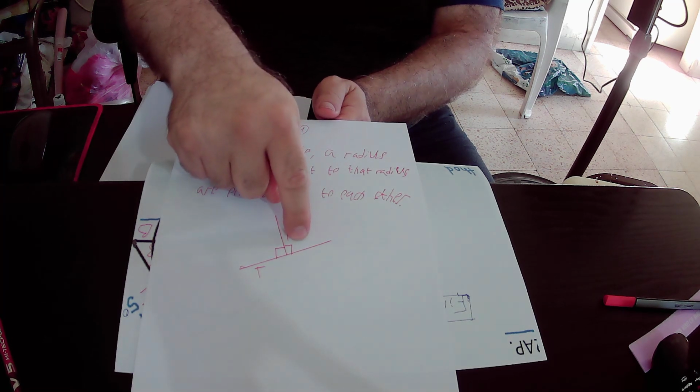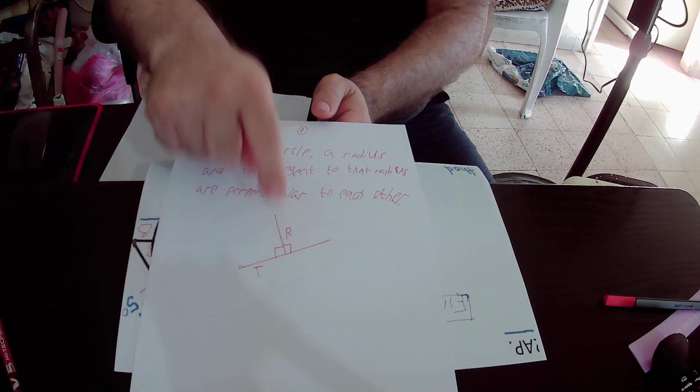So this angle is 90 degrees and this angle is also 90 degrees.